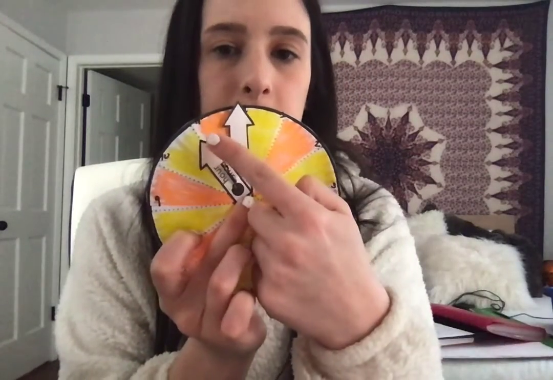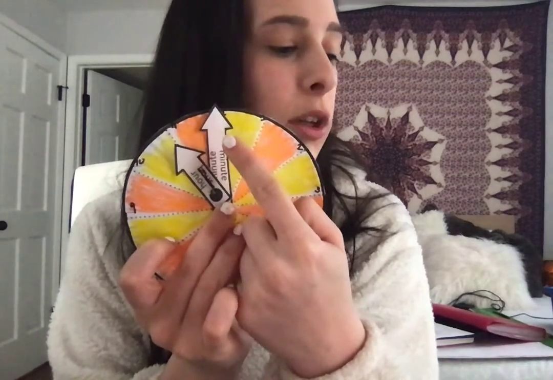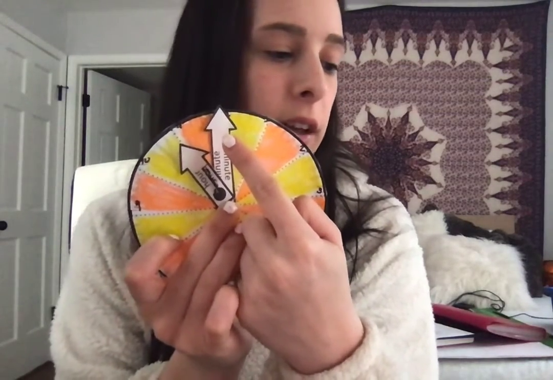So now my hour hand's on the 11. My minute hand stays on the 12, so it's 11 o'clock. To what number is the hour hand pointing? 11. To what number is the minute hand still pointing? 12.